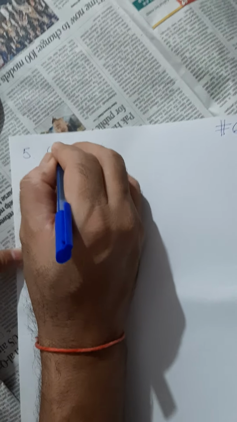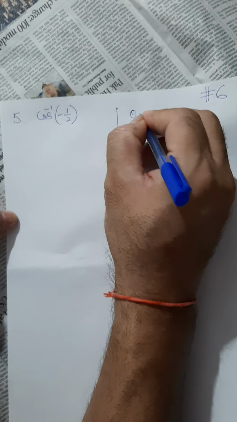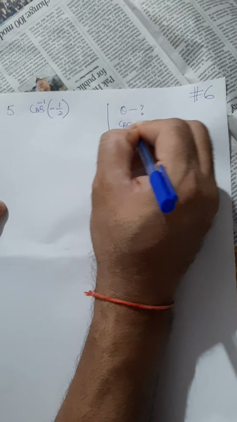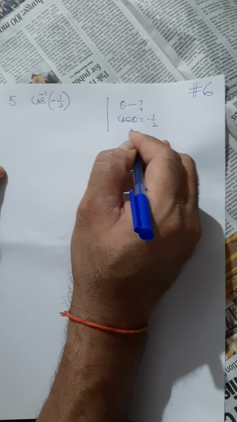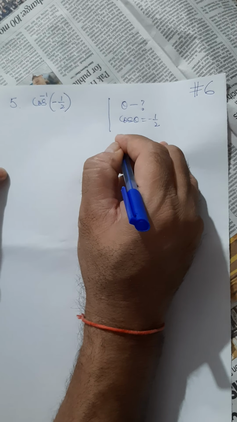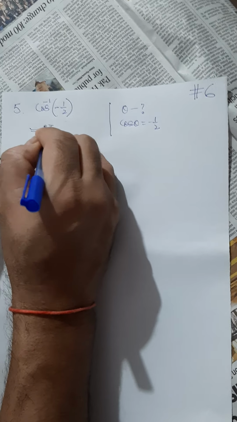The fifth question is cos inverse of minus 1 by 2. The question is, find the theta for which cos theta becomes minus 1 by 2. So here it will be 2 pi by 3. Why?